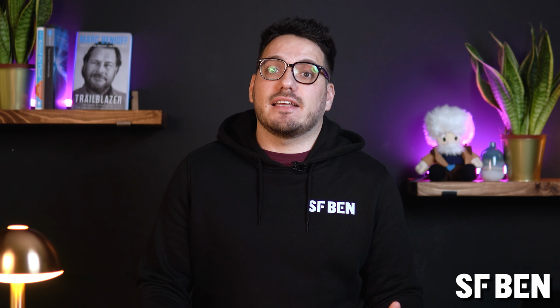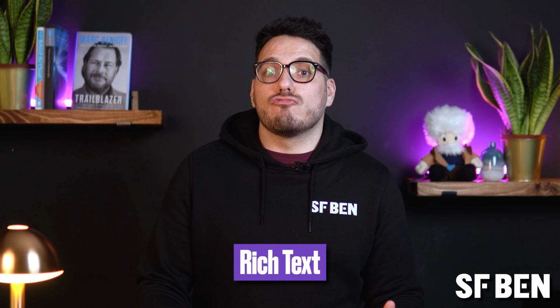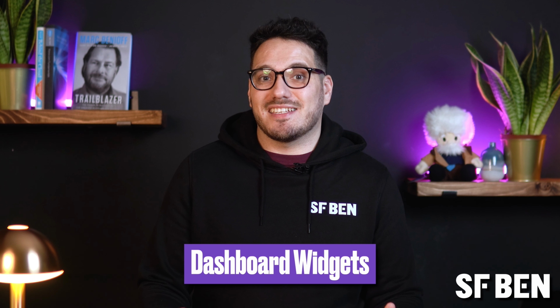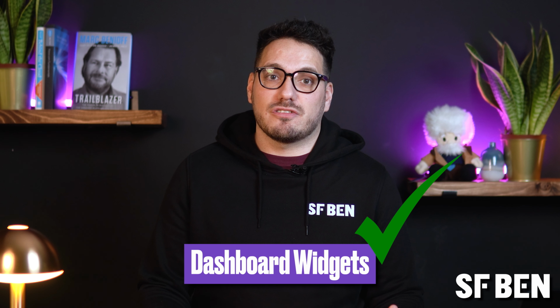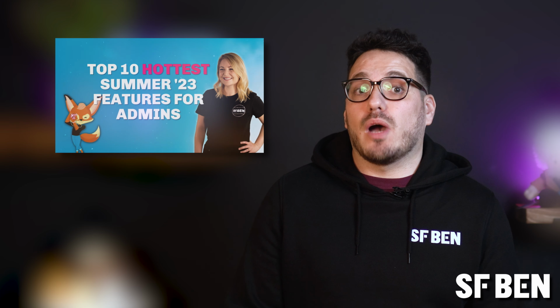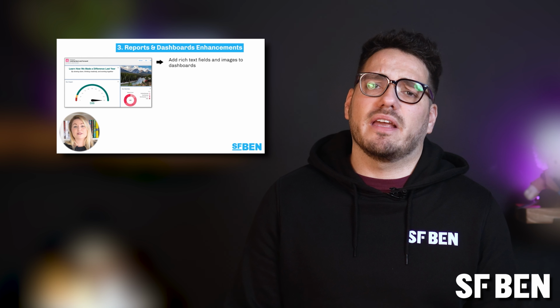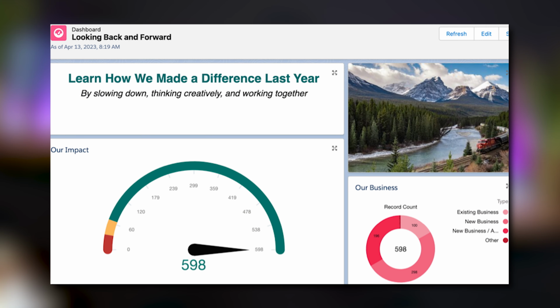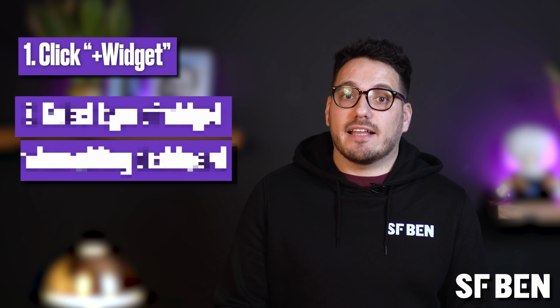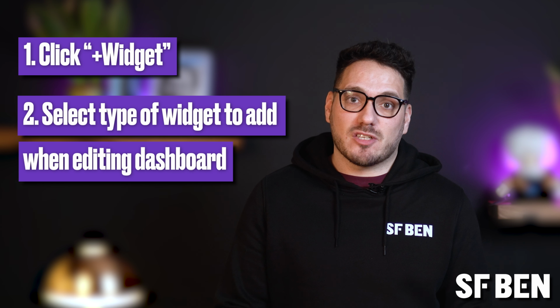I'm so glad to see that the ability to add images, rich text, and dashboard widgets is now available for all Salesforce editions. This feature was made available to Unlimited Edition customers in the Summer 23 release, which seemed terribly unfair. Although a simple change, it helps create stunning, informative, and engaging dashboards that are bound to impress your users and key stakeholders. Increased user adoption and engagement? Yes, please. To get started, click Plus Widget and select the type of widget to add when editing a dashboard.